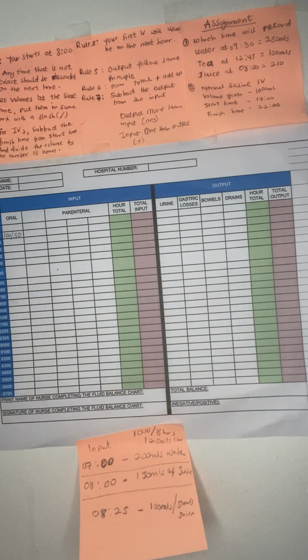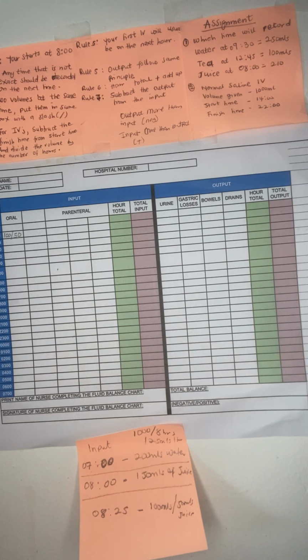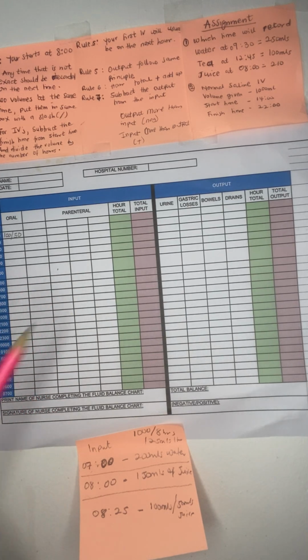But that is going to be wrong, because if I start an infusion right now at 1400, 125 mils would not have gone in at exactly that same 1400 I put it. The first 125 mils the patient will receive will be on the next hour, which is 1500.